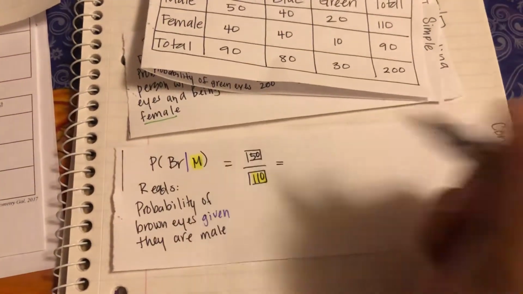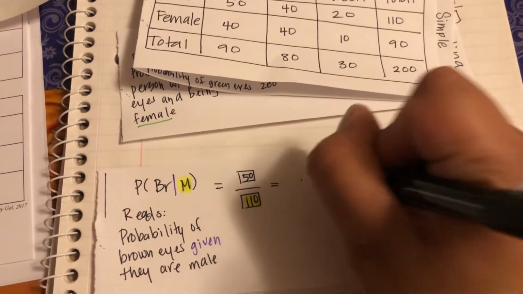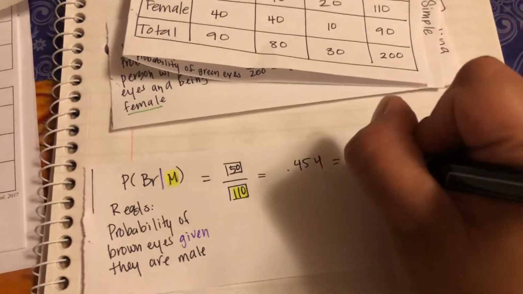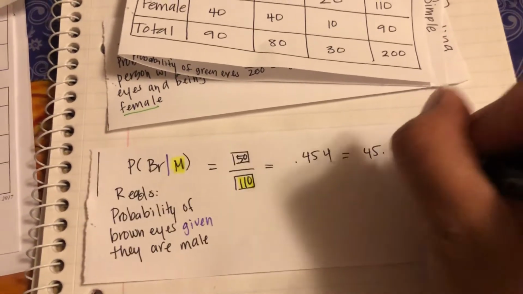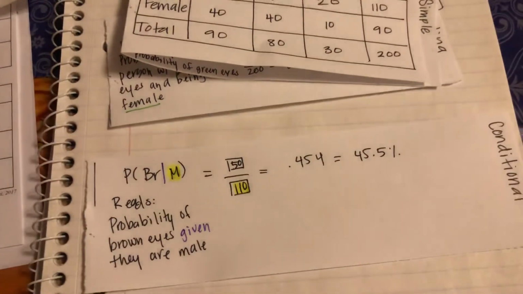If we punch that into our calculator, we get 0.454, and that equals 45.5 percent once I round.